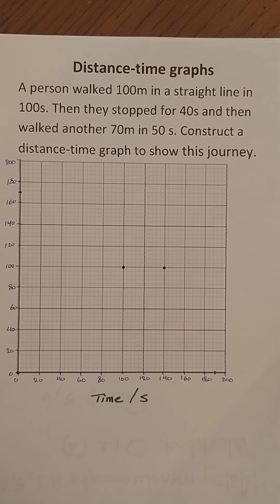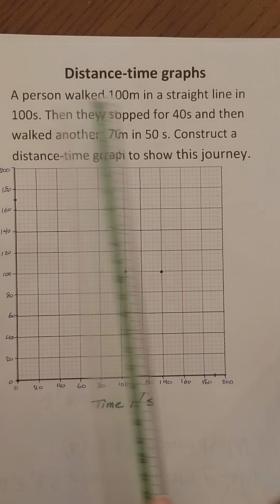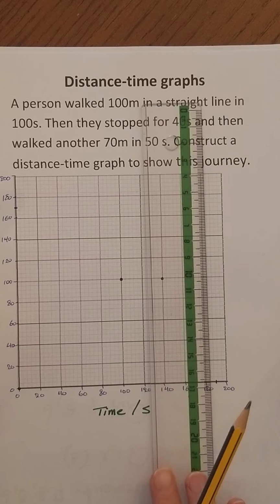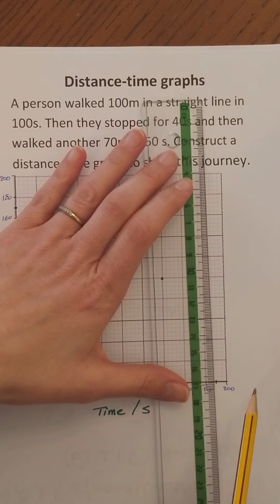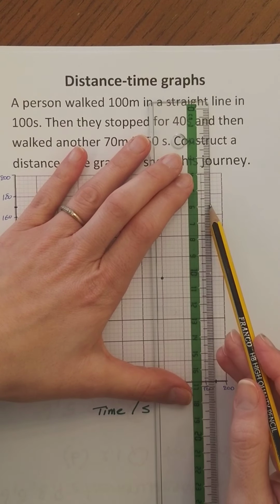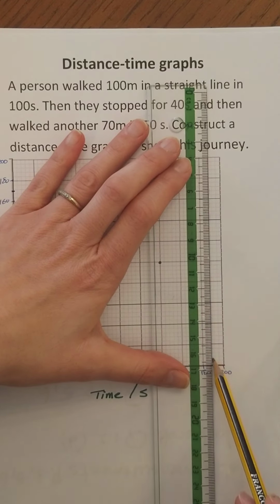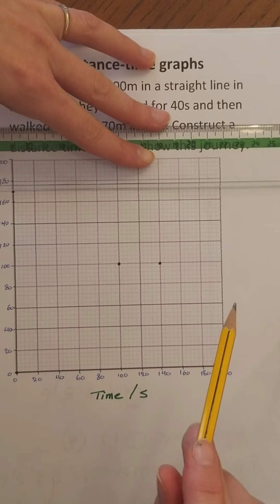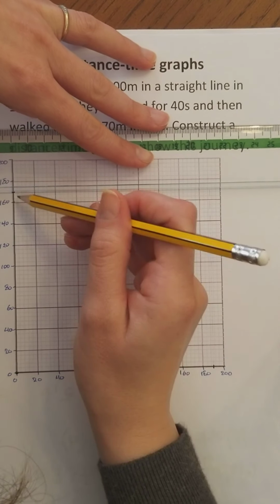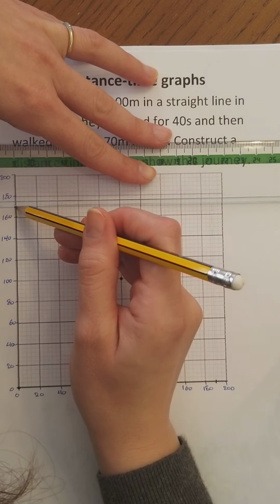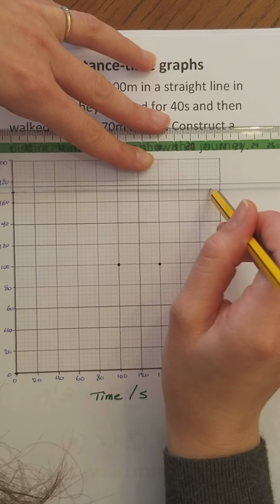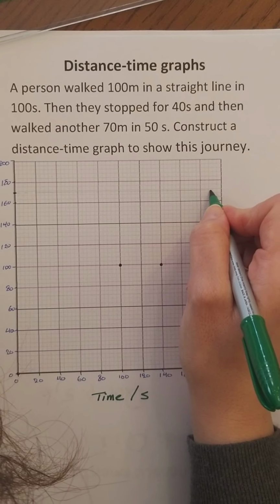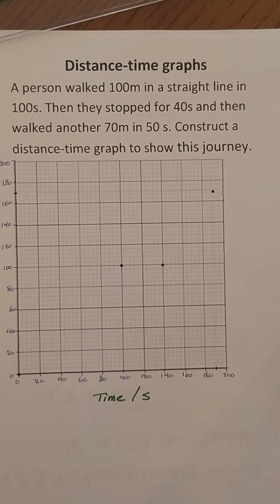It's better now to use your ruler in order to precisely plot your points. So we need to now plot a point between 190 and 170 meters. It's right in the middle of the grid. Okay, they meet here. So this is our point here in the middle of this grid.